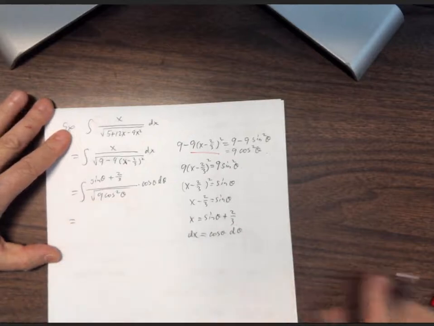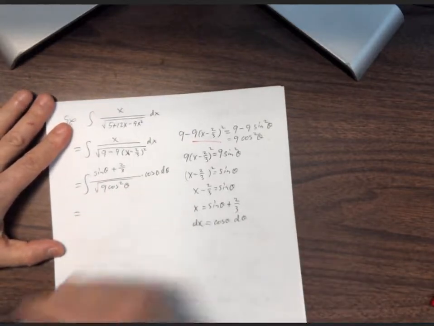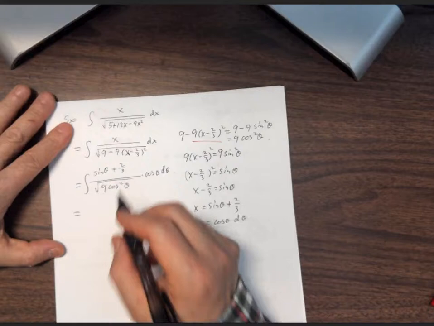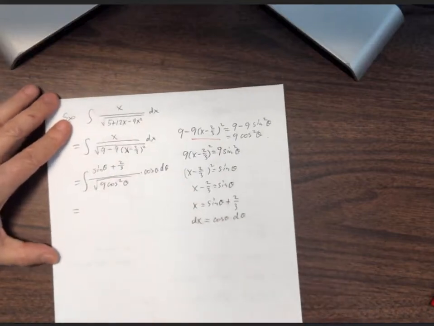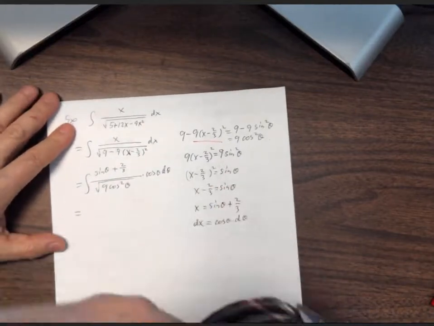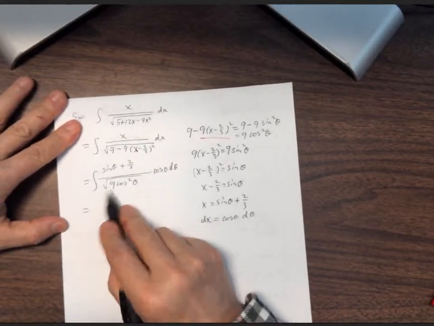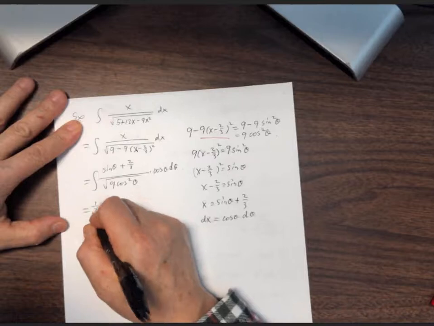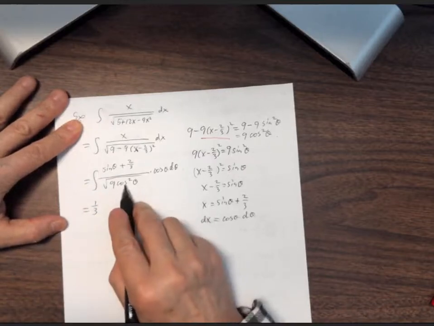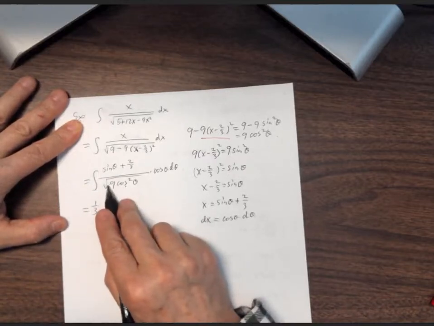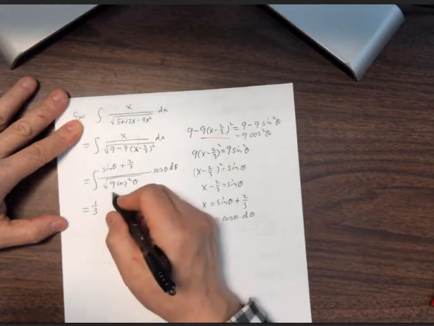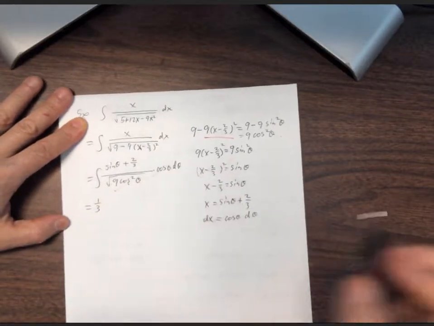Alright, well, we just simplify this integral to see how to evaluate it. Square root of 9 is 3, so pull out 1 over 3. Cosine square, square root is cosine, which actually cancels out with the cosine there.